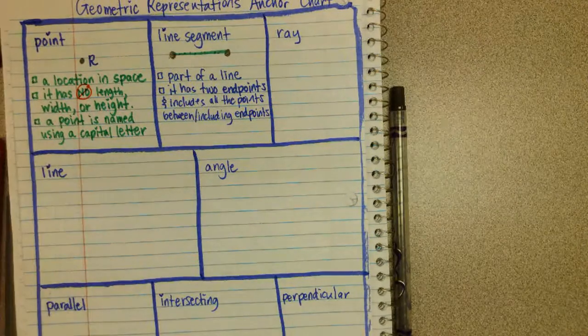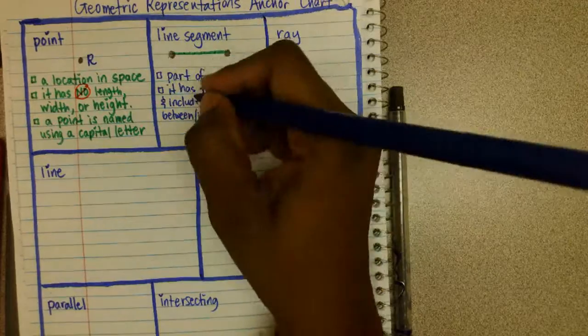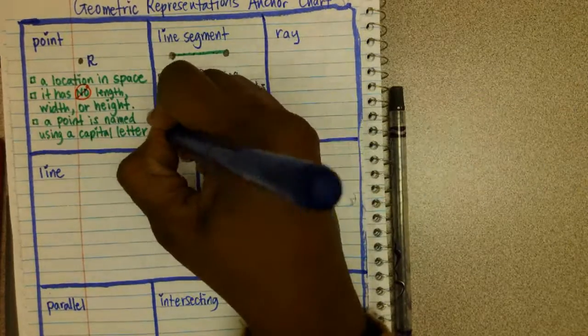And then the last thing I need to talk about is how it's named. Name from either endpoint.